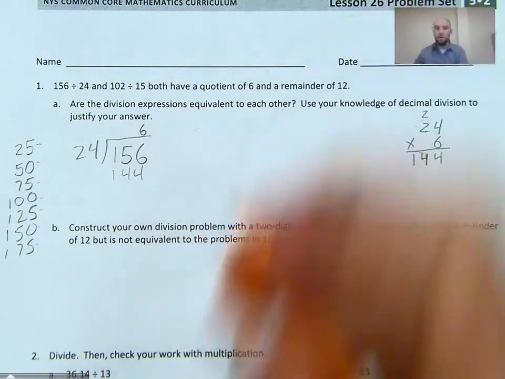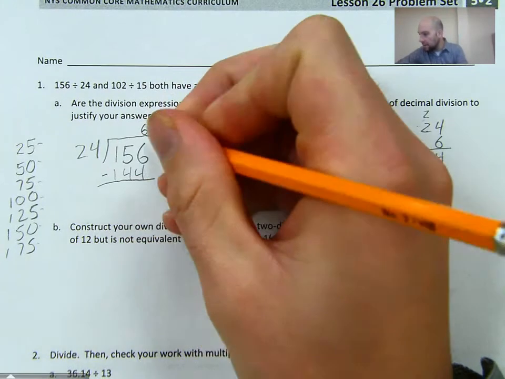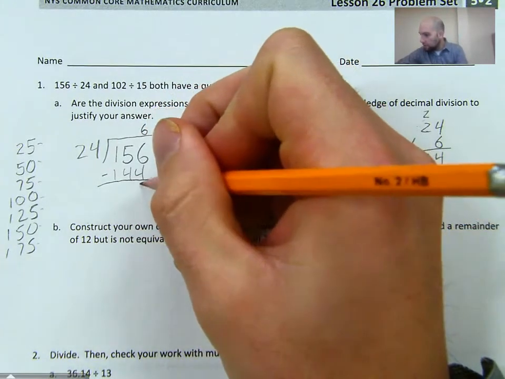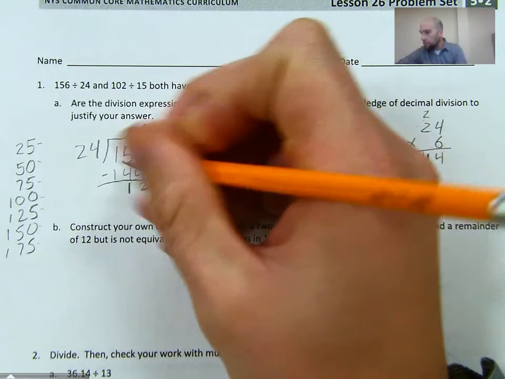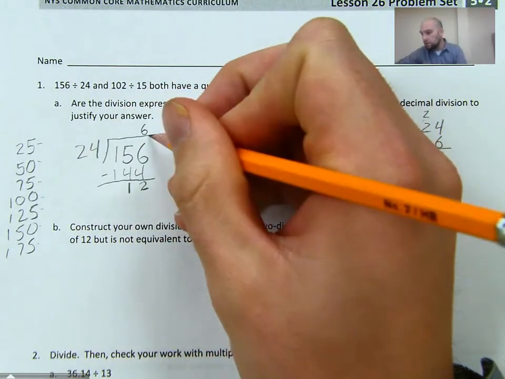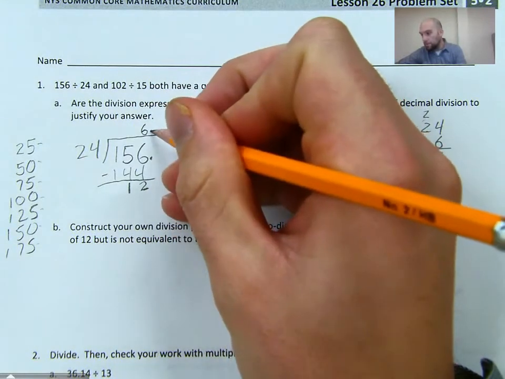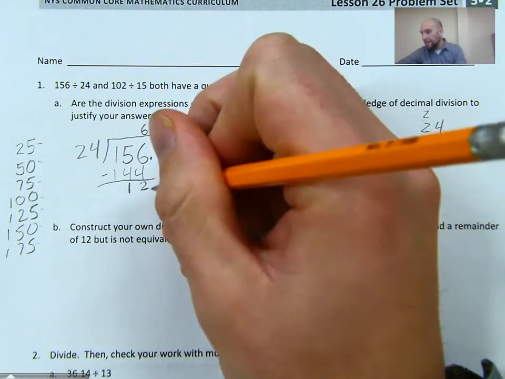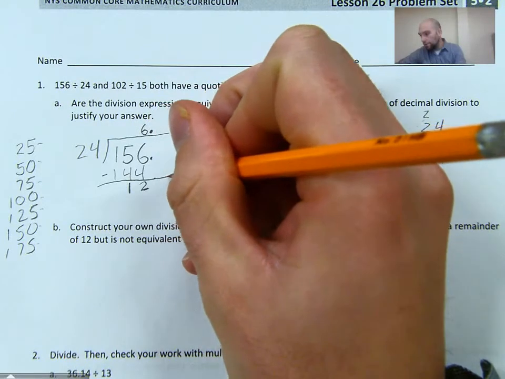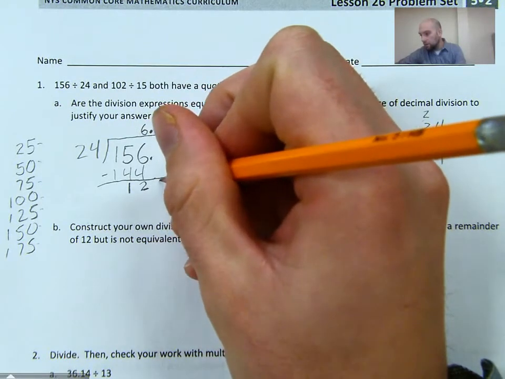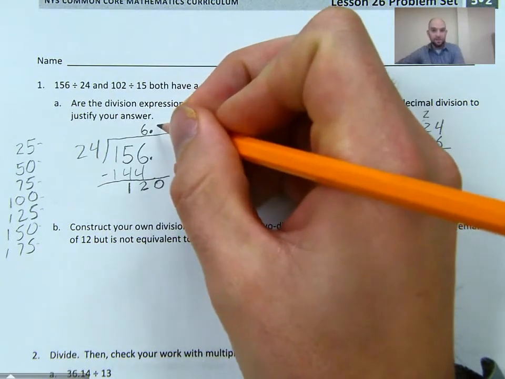We already knew that our quotient was going to be 6, but I just wanted to go through my reasoning on that. 6 minus 4 is 2. 5 minus 4 is 1. We have 12 left over. 24 can't go into 12, so we're going to need to extend this out a little bit. We put our decimal point in. And then instead of looking at this as 12 ones, we're going to look at it as 120 tenths, because we're going to figure out what our tenths is.